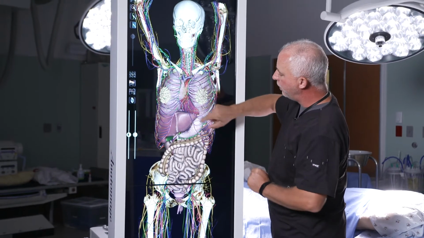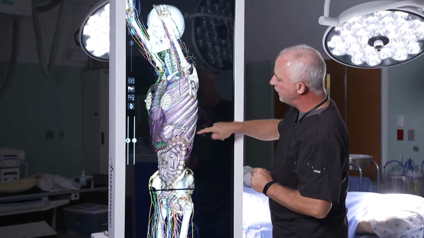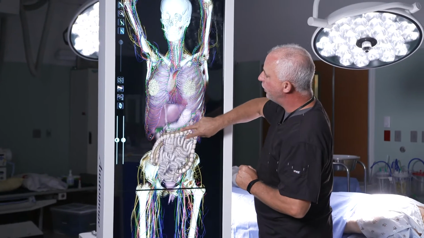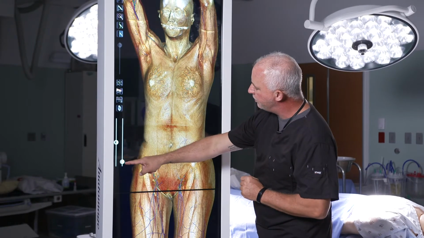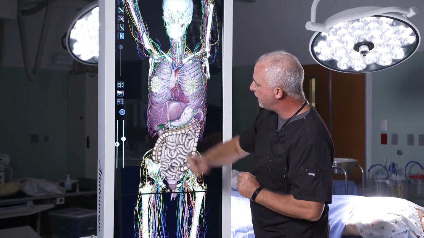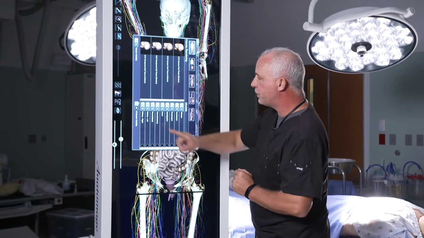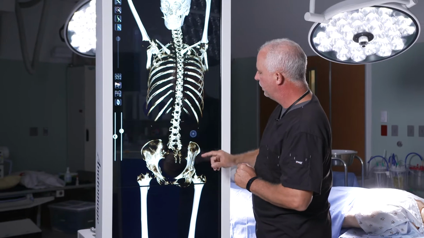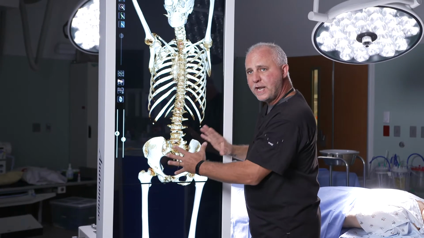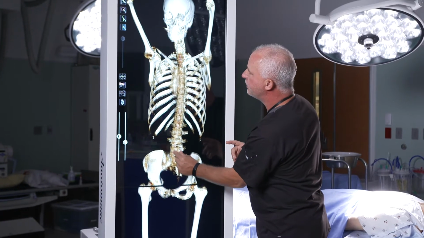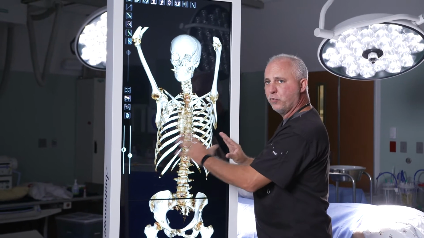This particular model is a gross anatomy model, and it allows us to look at all the different organs. We can bring in skin all the way out to the skin level. I can take away certain organs or all the organs and see just the bone. So this is really just an anatomy book. So this allows us to see the anatomical parts.